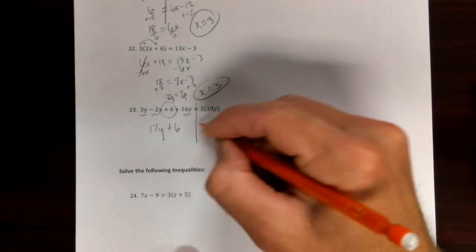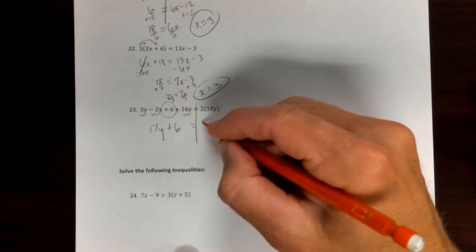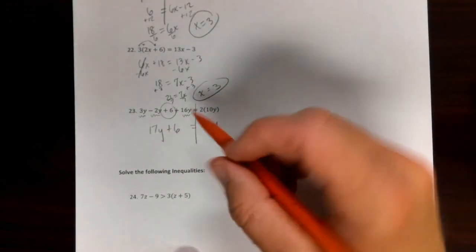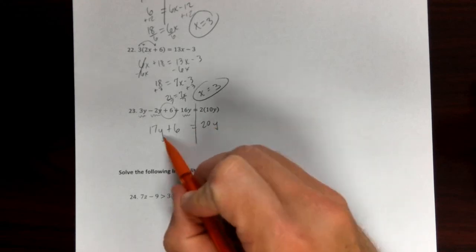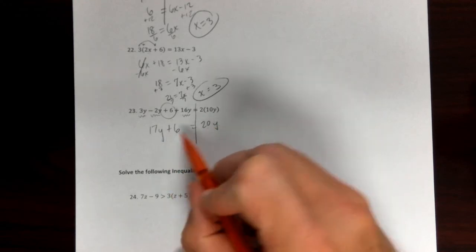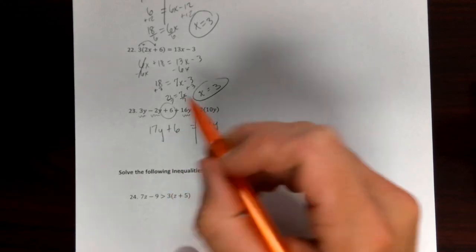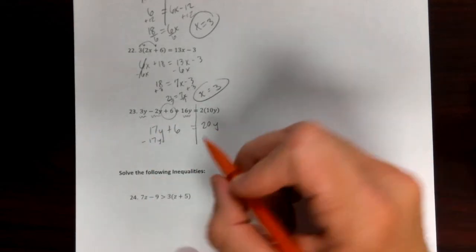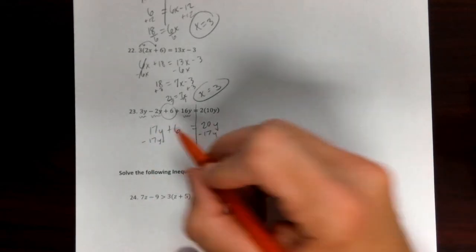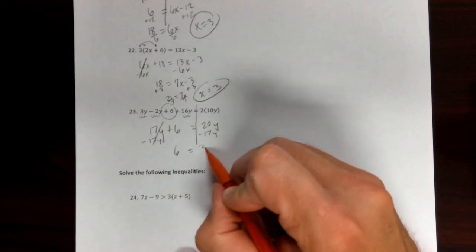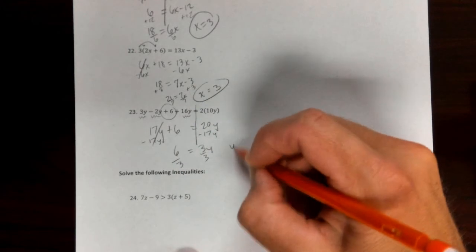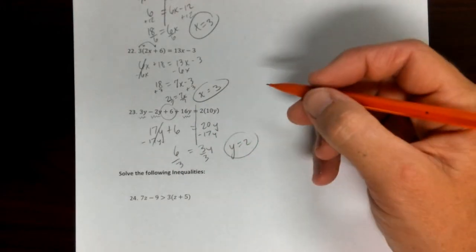We still got this plus 6. We didn't touch it. And that's equal to 2 times 10, which is 20y. Now we need to get the variables together. This is a variable and a number. This is a variable. So we need to move that over here. So we have number over here, variable over here. So we're going to subtract 17y because right now it's a positive 17y. That goes away. You get 6 equals 3y. Last step, divide by the coefficient. You get y equals 2.